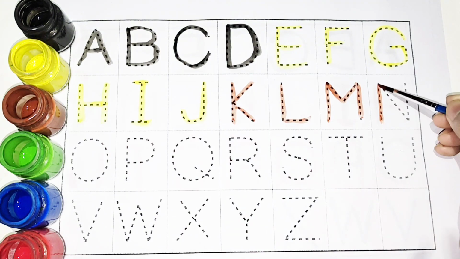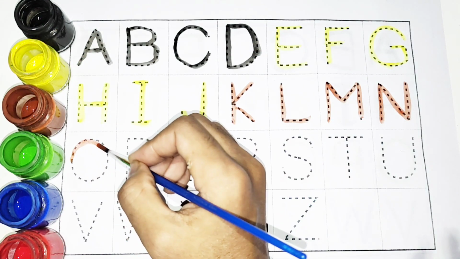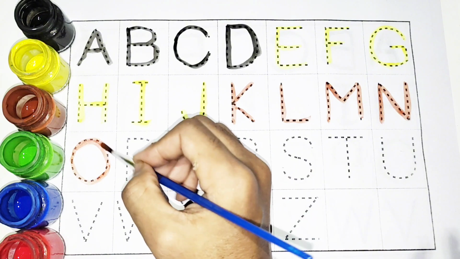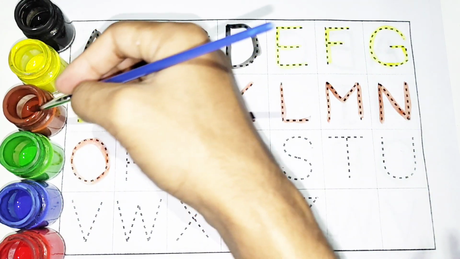Now we draw N. N for nose, N for nest. Kids, the next one is O. O for orange. We again use brown color and now we draw P. P for penguin.